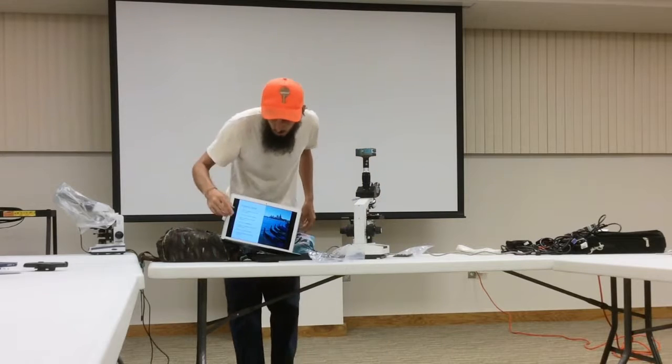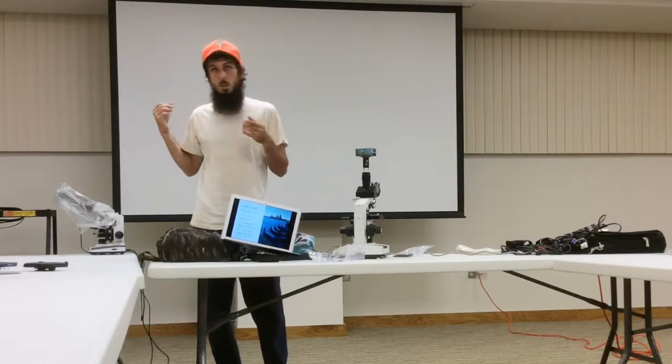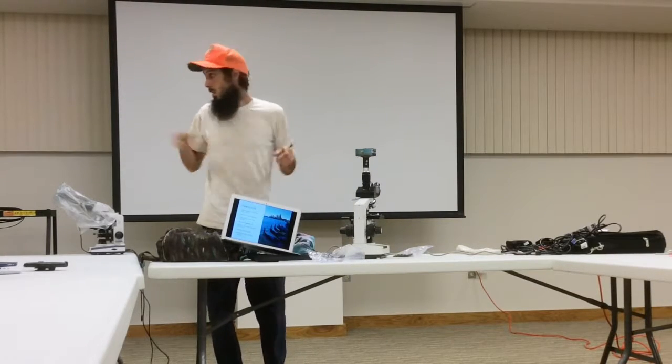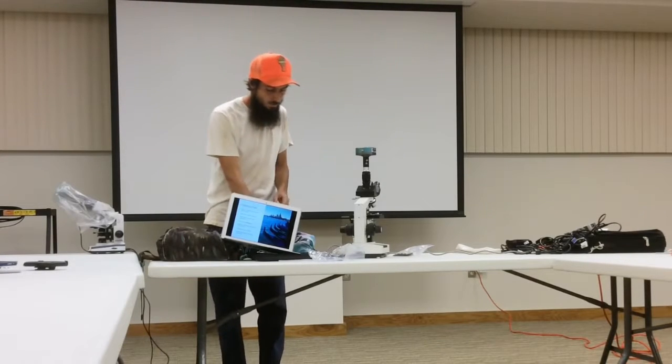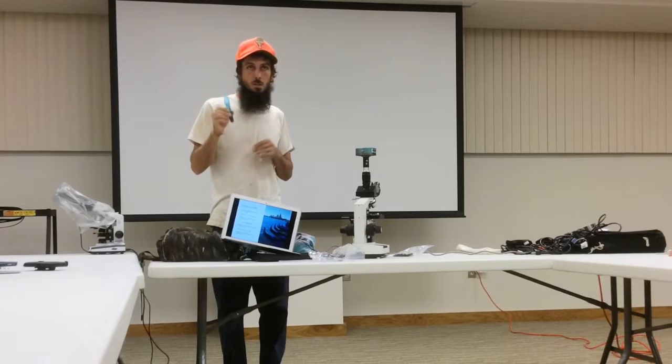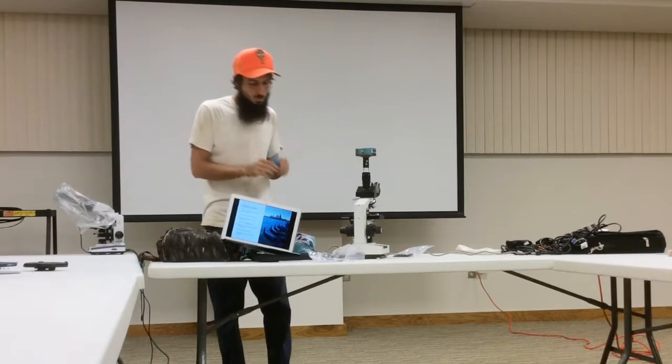So that's how you can make a slide. I'll have some slides over here, so after we're done with this, you can make slides and use the microscope to check it out. But 1 to 5, shake it 30 seconds, take a drop.